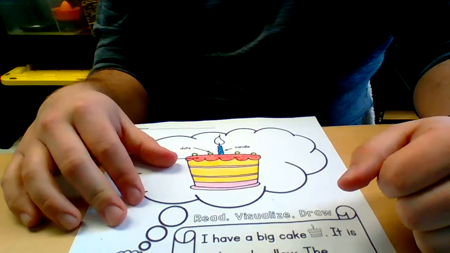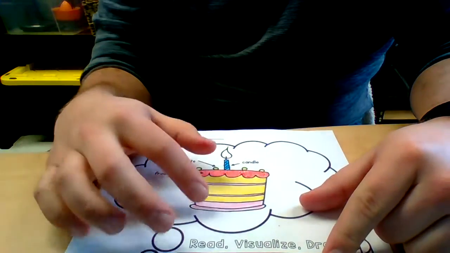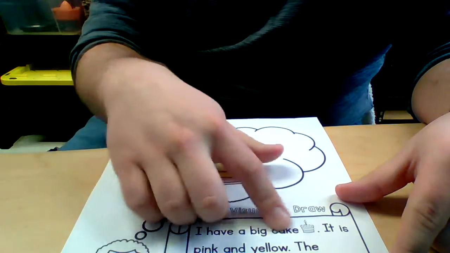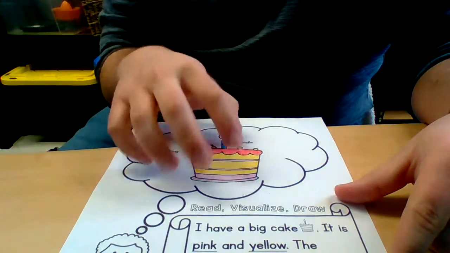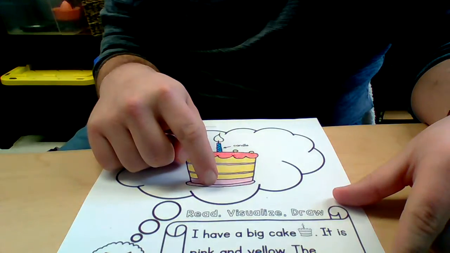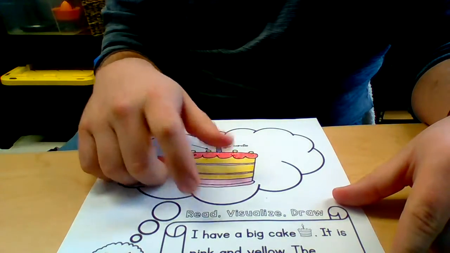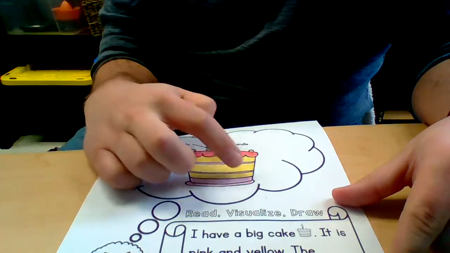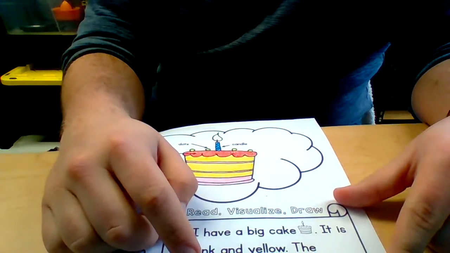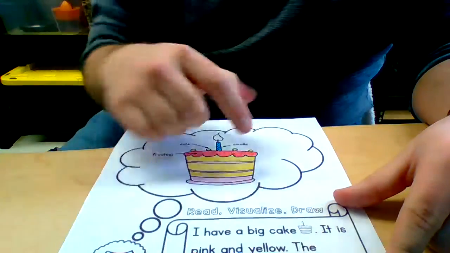So let's take a look at our cake. Read it again. I have a big cake. So we have a very big cake here. It is pink. We have our pink parts of our cake. And yellow. We have our yellow parts of our cake. The frosting on top is red.